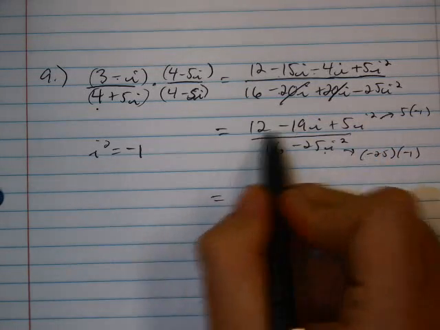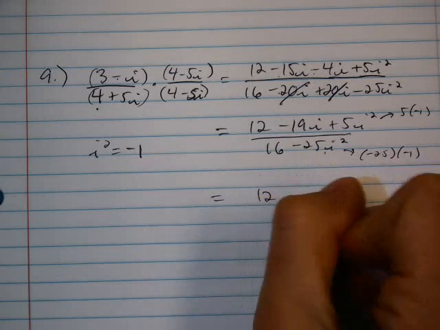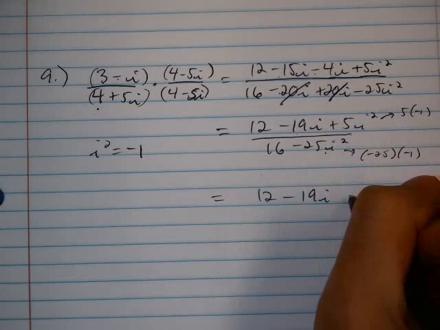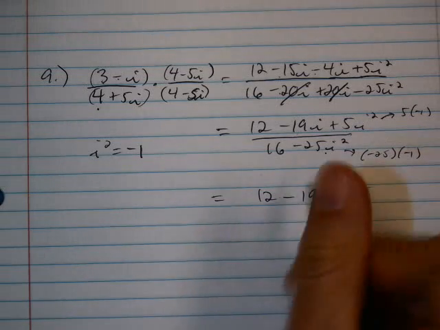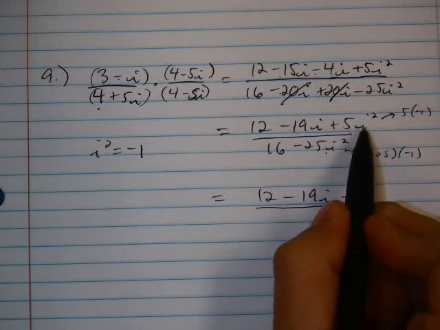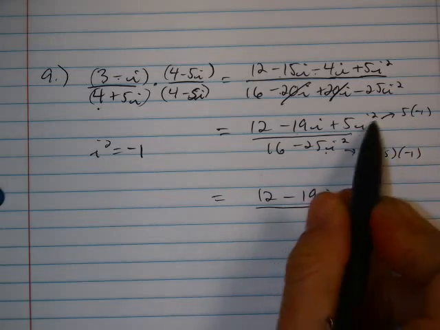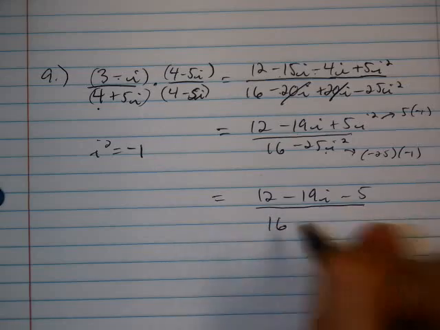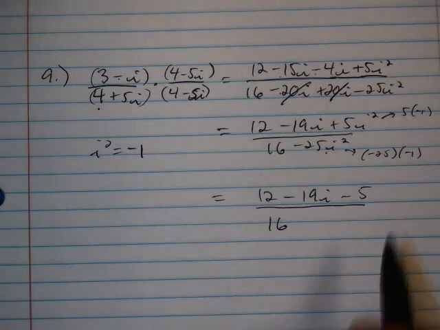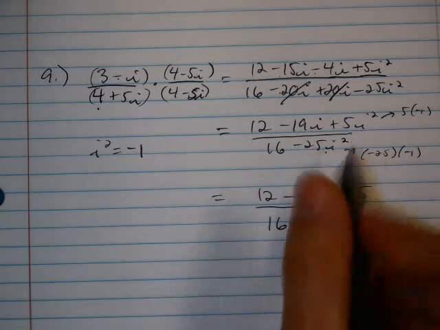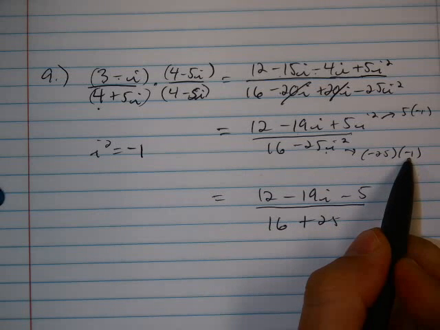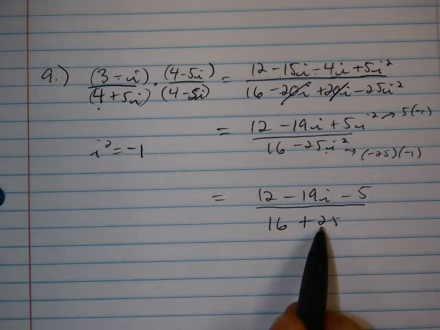So what's going to happen is on the top, this 12 will stay the same, minus 19i. This now becomes negative 5, or just minus 5. So the i squared disappeared, became negative 1. You substitute negative 1 in, became minus 5. On the bottom, 16 stays the same. Now this minus 25 becomes positive 25, because, again, substituting in negative 1 times negative 25 gives me the positive.